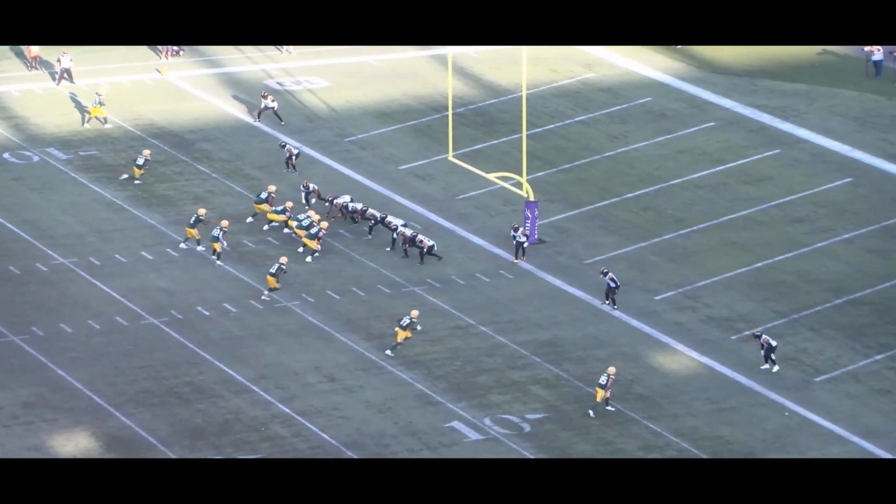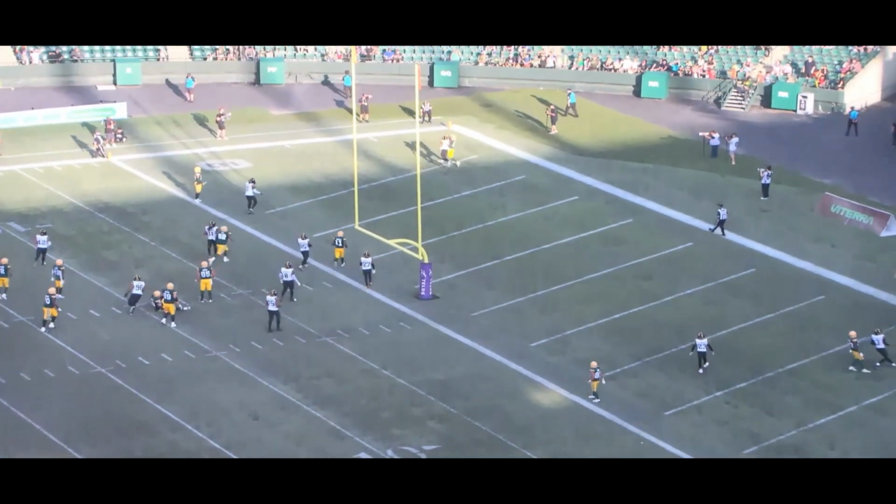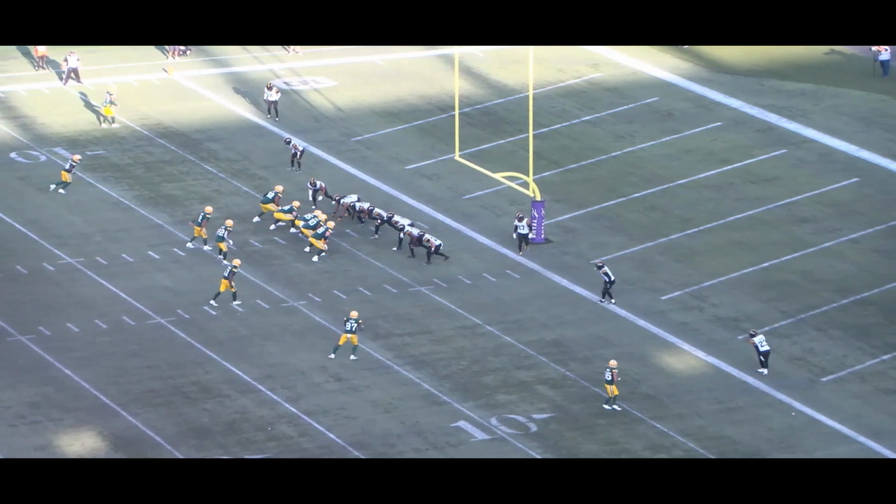Another blitz look. This time Tre hits Curly Gittens Jr. in the back of the end zone, throws the ball immediately. Curly high points the ball, does his best to high point the ball.